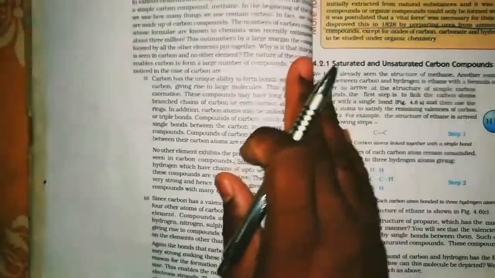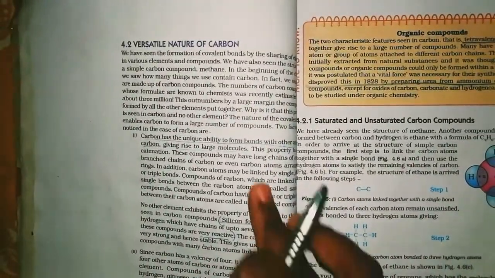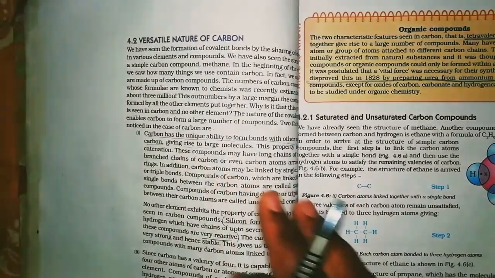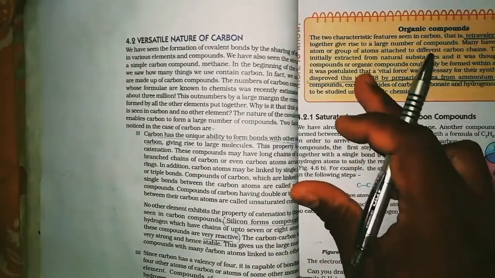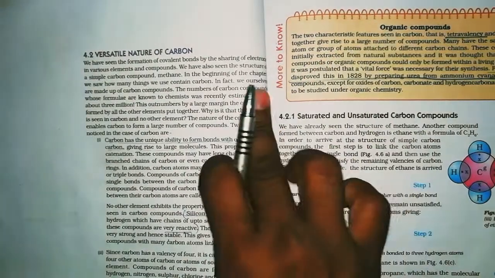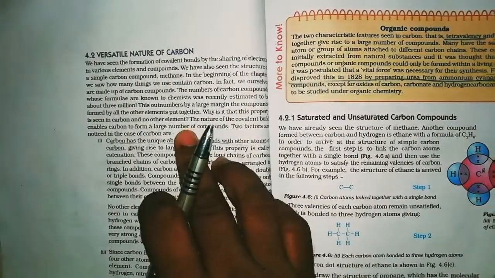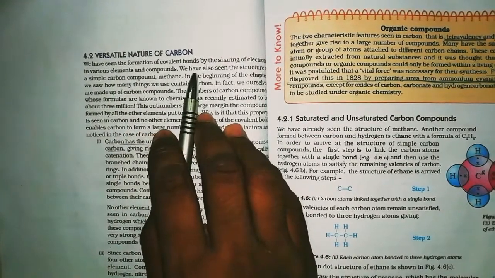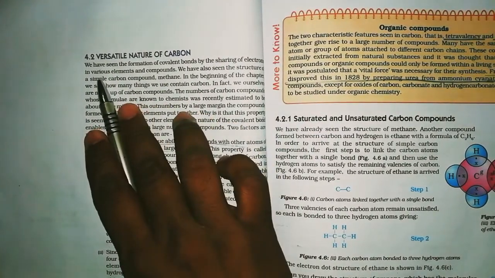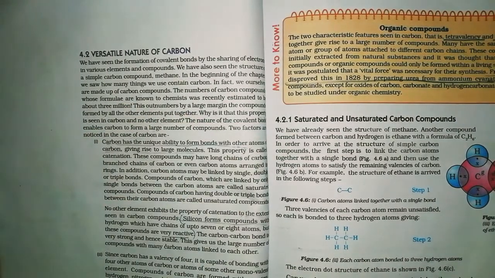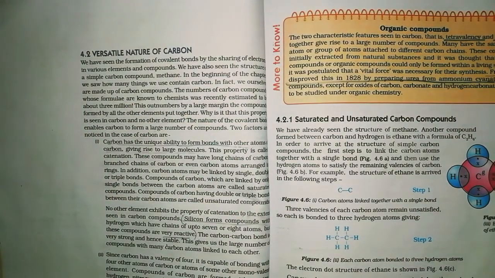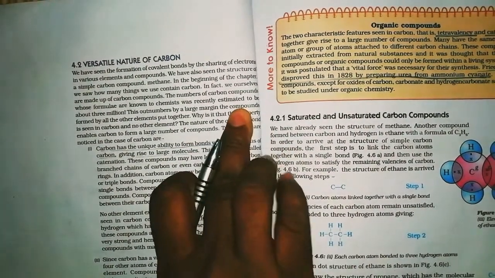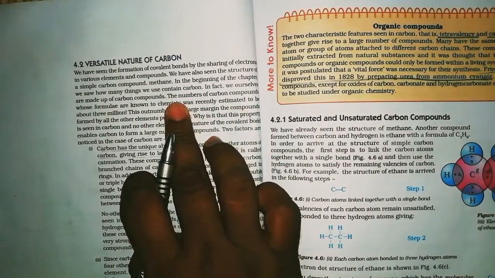Right. Today we are going to learn a new topic called the versatile nature of carbon. What is the specialty of carbon compounds? In the last classes we saw the formation of covalent bonds by sharing of electrons in various elements and compounds. We have also seen the structure of a simple carbon compound, for example methane.